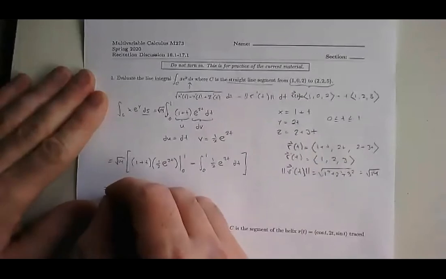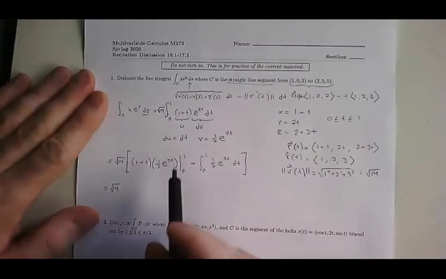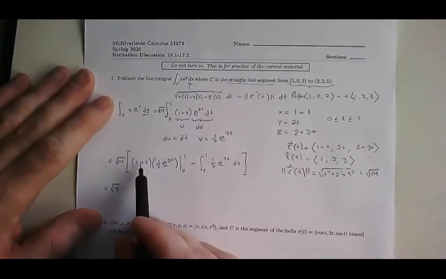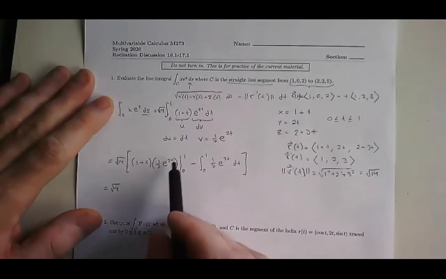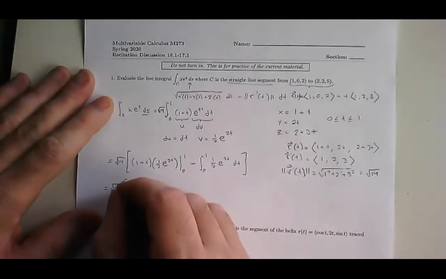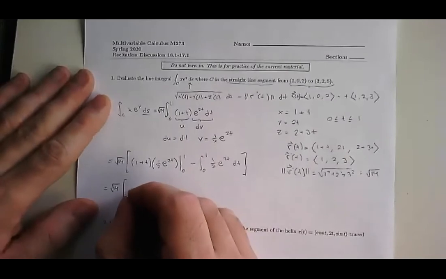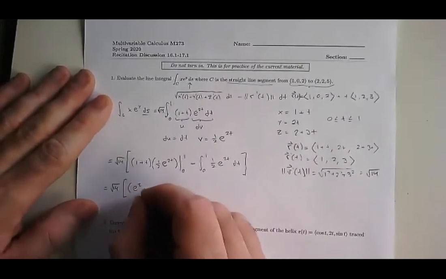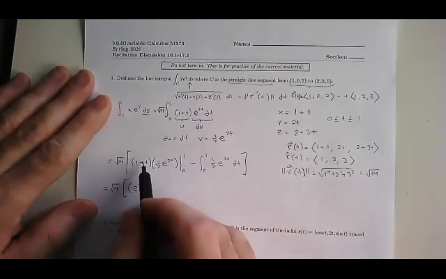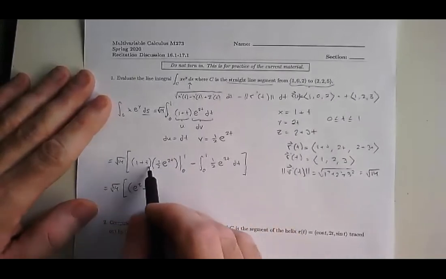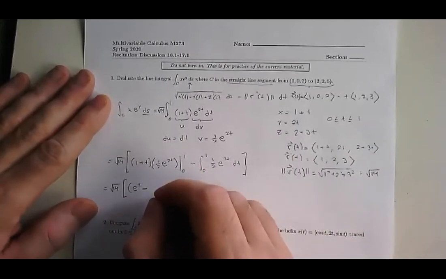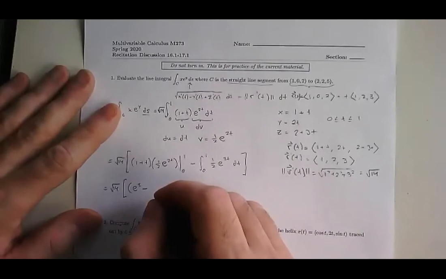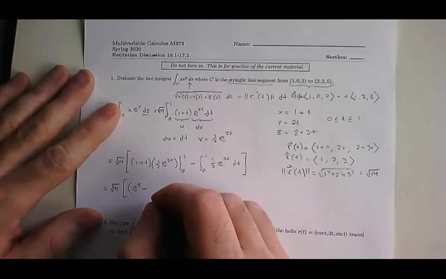Okay, let's go piece by piece here. If I plug in my endpoint 1, I'd have 2 times 1/2 e squared, that would just be e squared. So I have e squared minus our endpoint at 0. If we plug in t equals 0, we get 1 times 1/2 e to the 0, so 1 times 1/2. So I get e squared minus 1/2, I believe. Let's try that. E squared minus 1/2. Yep.